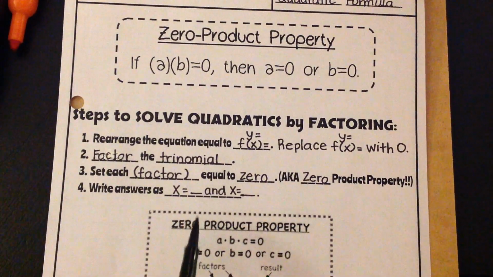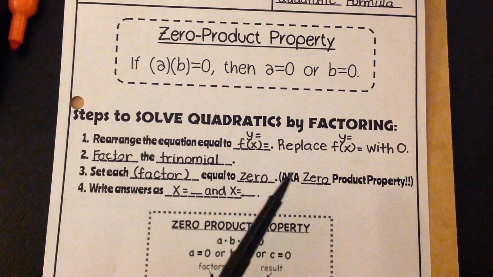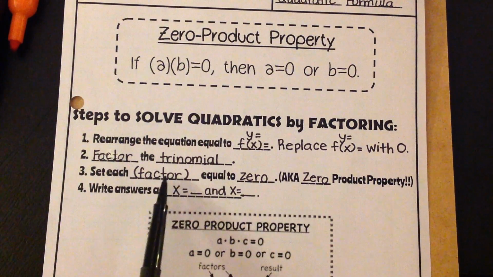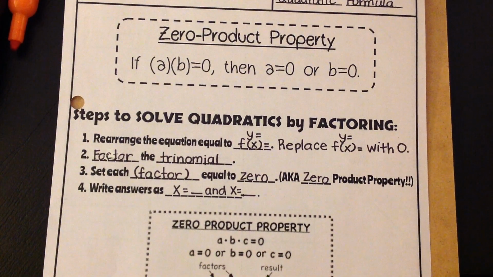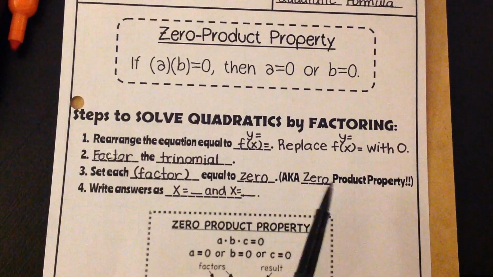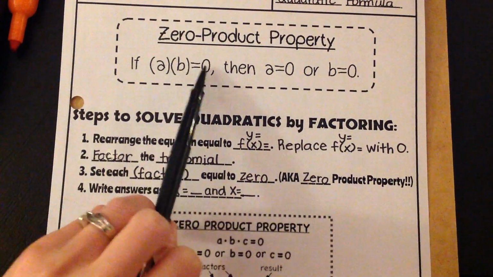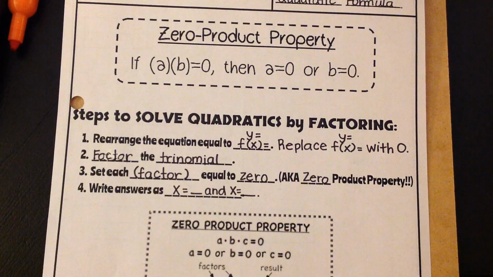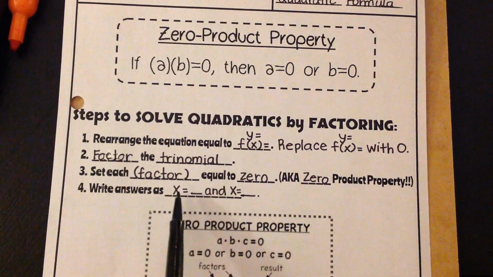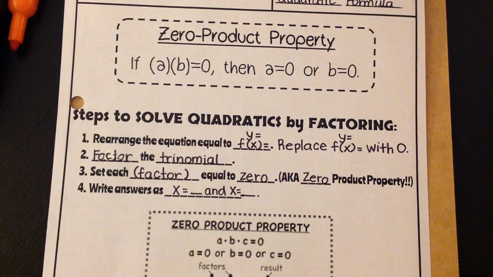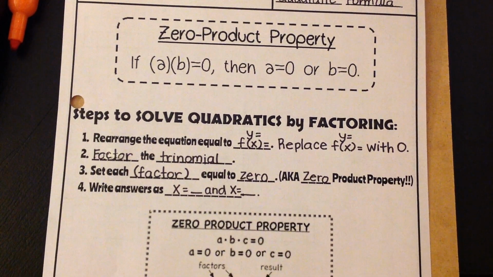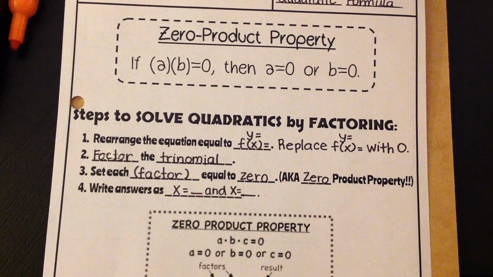Then we're going to factor the trinomial and set each factor equal to 0. Remember, your factors are those terms inside our parentheses that we find when we factor. It's the terms that make our rows and columns. We're going to set each equal to 0 because one of those has to be 0 if our product is going to be 0. And then we're going to write and solve for our x values. And remember from yesterday, we can either get one solution, two solutions for x, or we can end up with no real solutions, and that is based on how many x-intercepts we have.